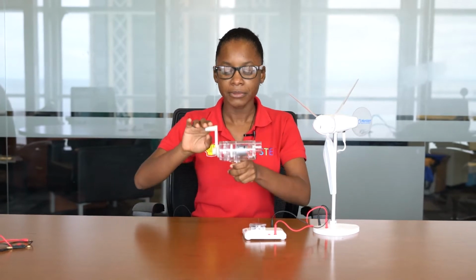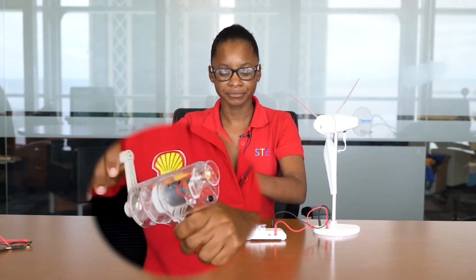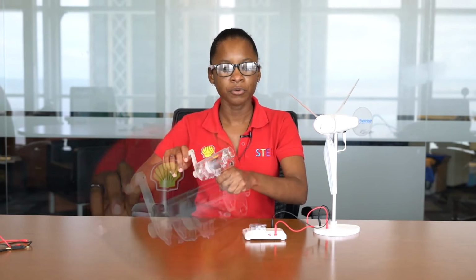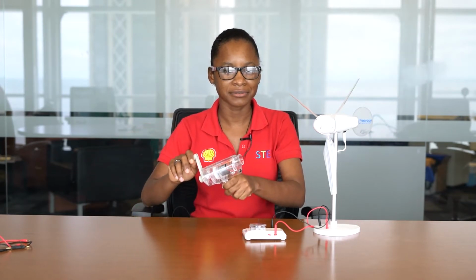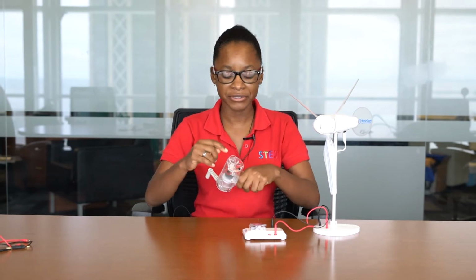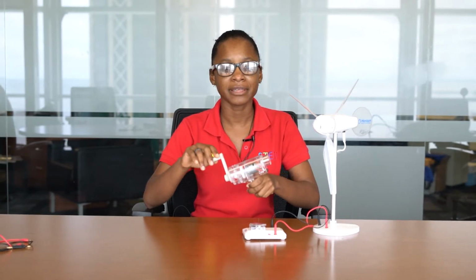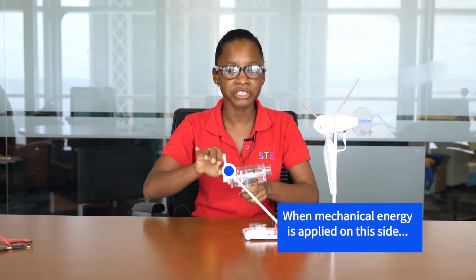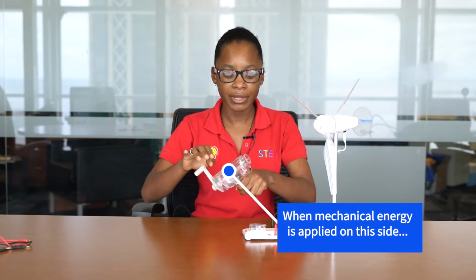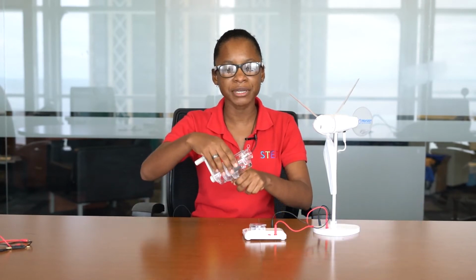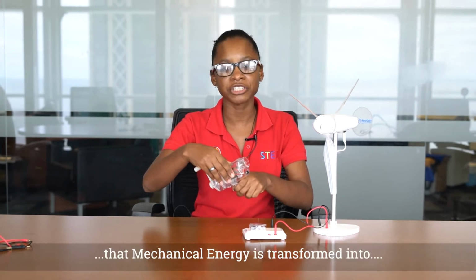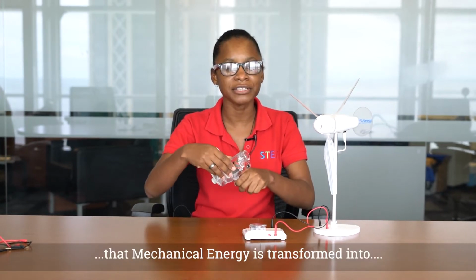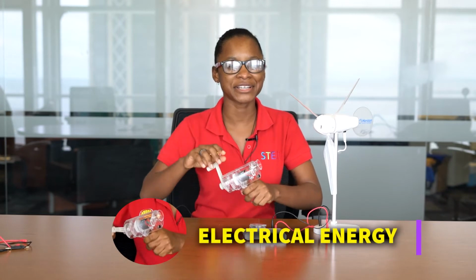Now, when I move this part here, what did you see happening? Right? So the bulb lit up. That's because when mechanical energy is applied on this side, we have a special process taking place here that allows that mechanical energy to be transformed into electrical energy.